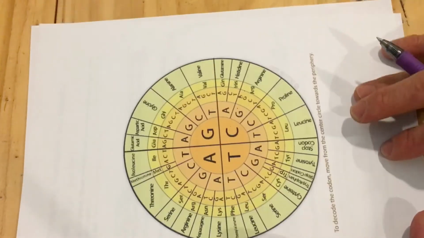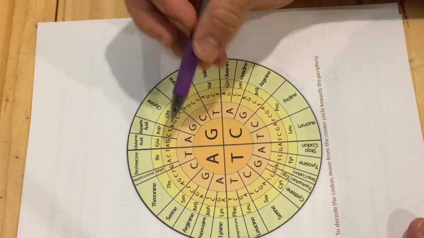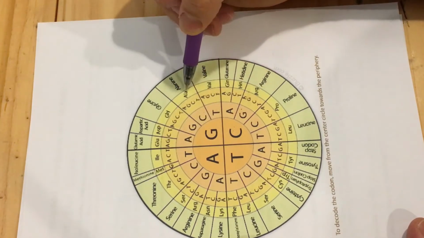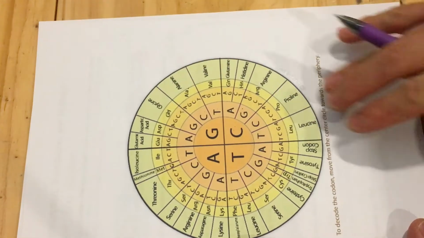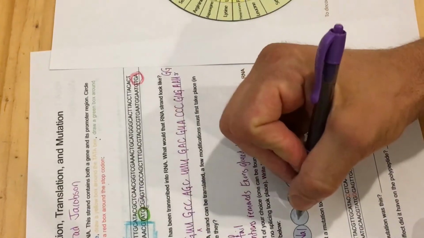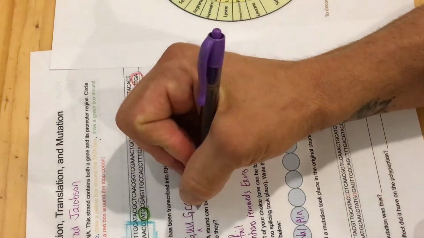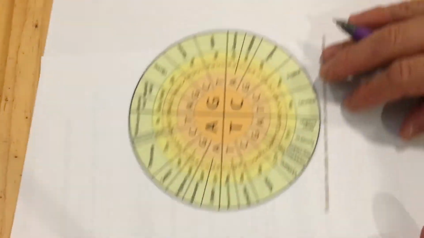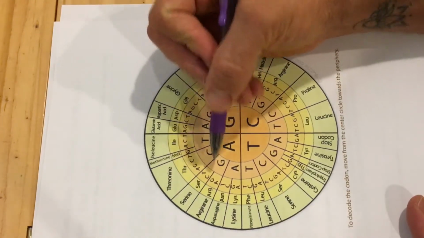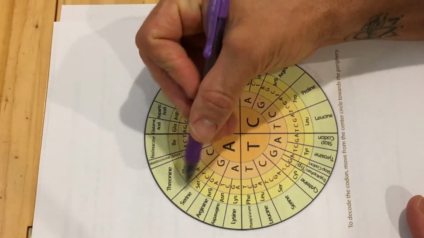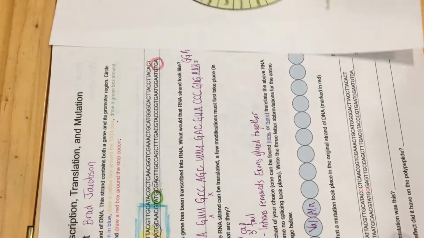All right, I put a little X next to it so I know we've done it. The next one's going to be GCC, Gilbert Community College. GCC becomes ALA, that's alanine. Back here, ALA, we'll cross out there. Next one is AGC. So I go AGC, serine, SER.